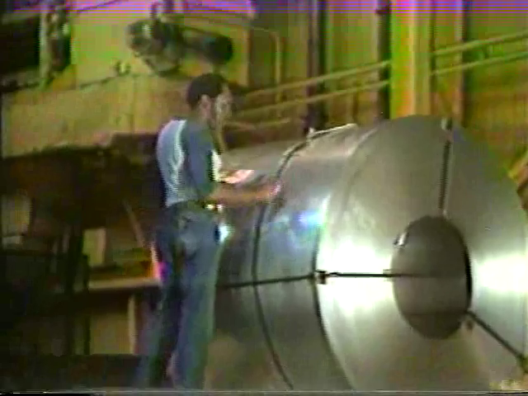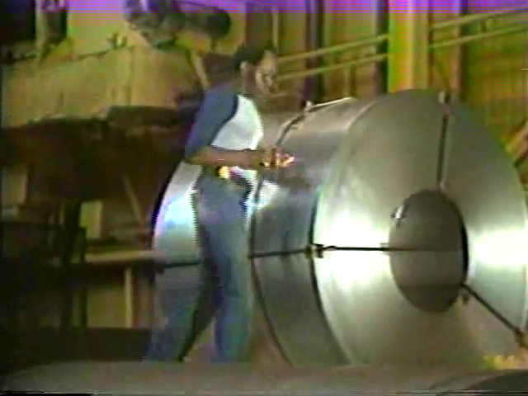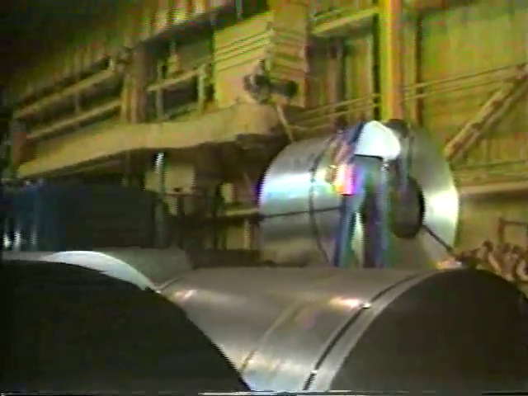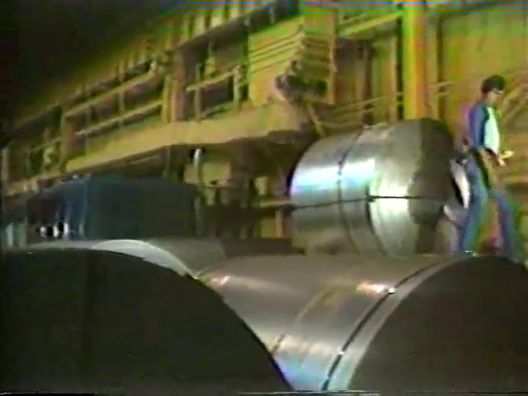The majority of steel is received in coils by means of truck. Upon receipt, it is identified, checked, and tagged for storage.